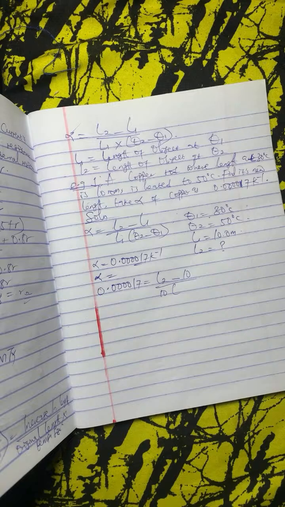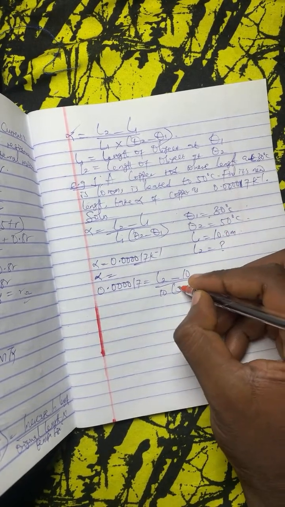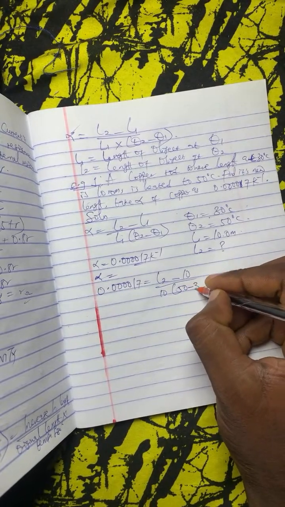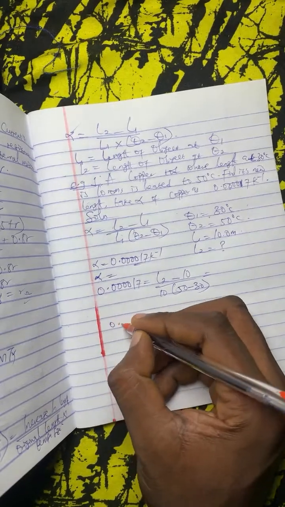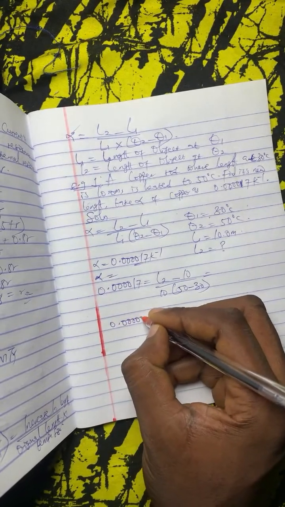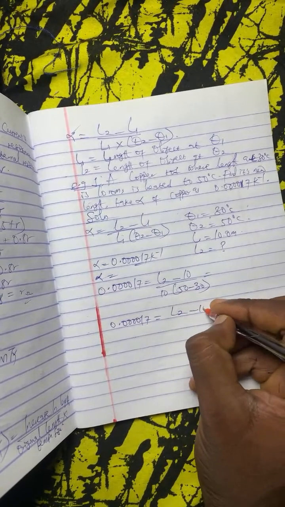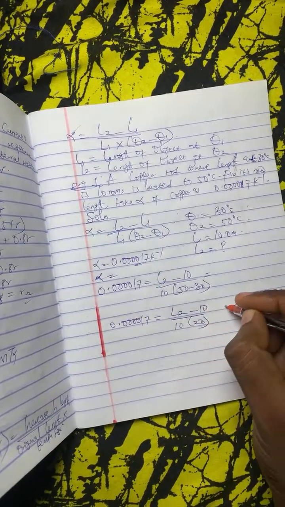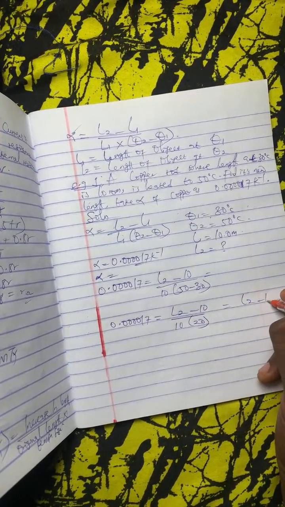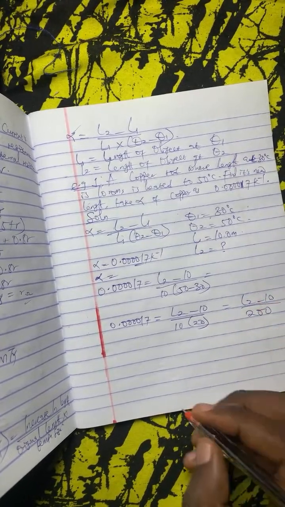But in my exam, I might not have time. Even at that, I can still solve it, since 50 minus 30 is 20. So 0.000017 is equal to L2 minus 10 all over 10 times 20. I have 200. Are we together now?